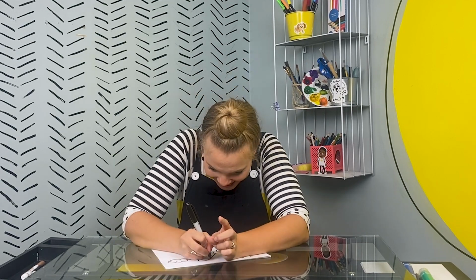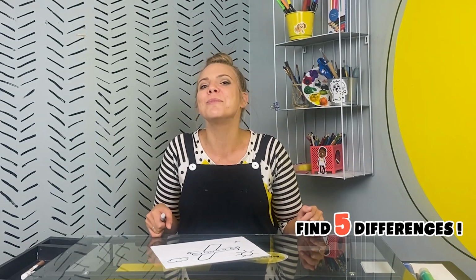Don't look yet. Okay, actually, it's not just one drawing, it's two drawings. I made us an airplane. Spot the difference. See if you can find 5 differences between these two drawings and then stick around to figure out how to draw this yourself and do some practicing.